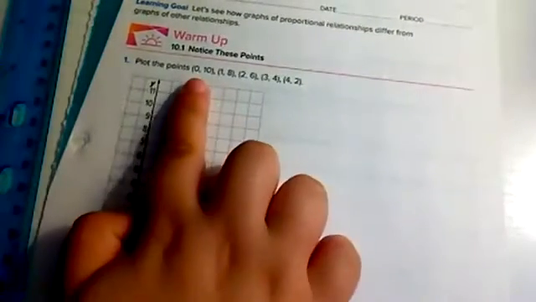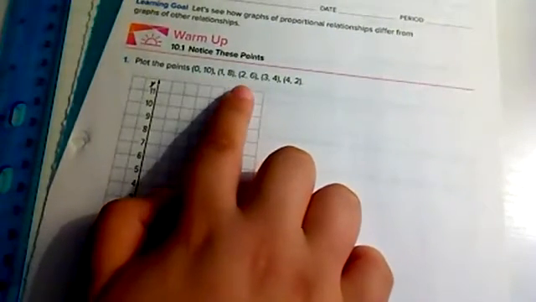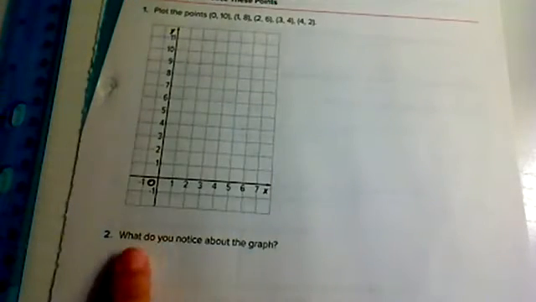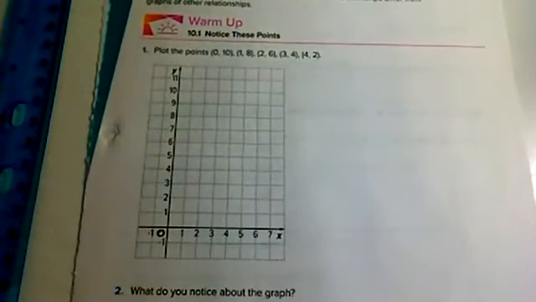Starting today with our warm-up, we're going to plot these points that are here: (0, 10), (1, 8), (2, 6), (3, 4), and (4, 2). And then you're going to answer this question: what do you notice about this graph? So pause the video and take 3 minutes to do that now.